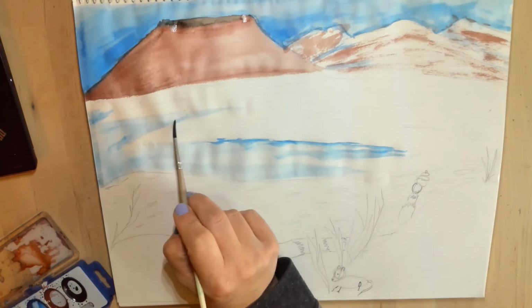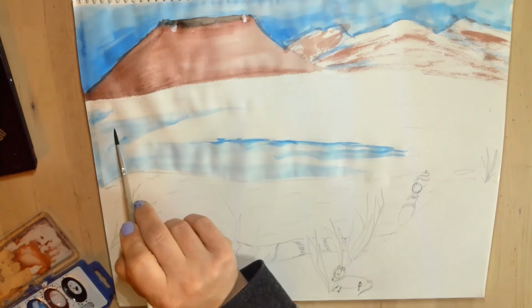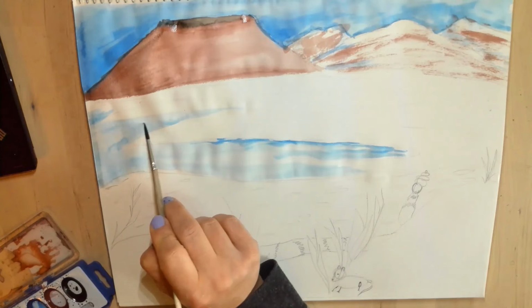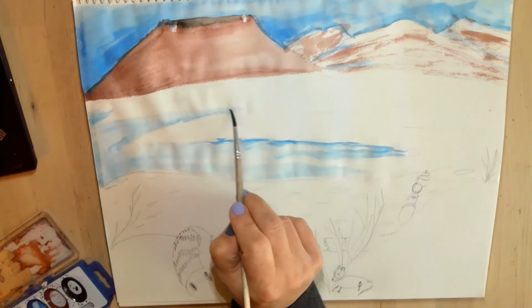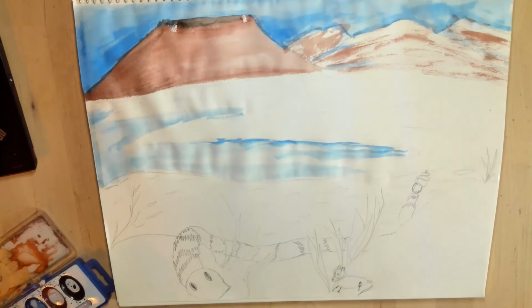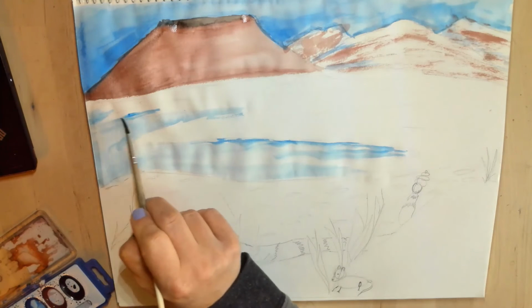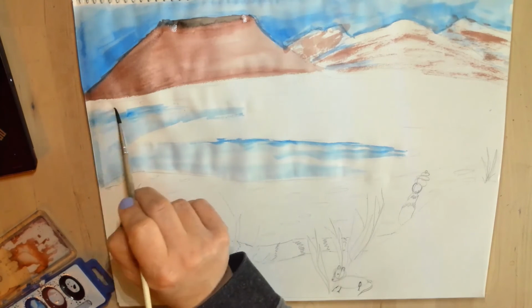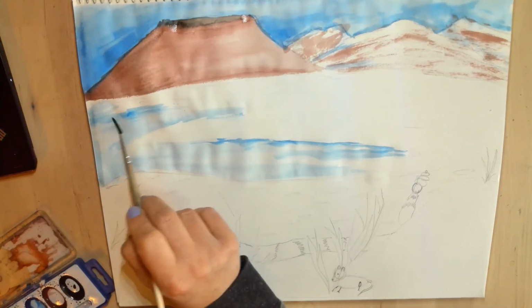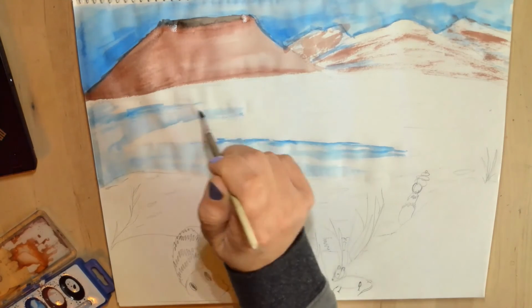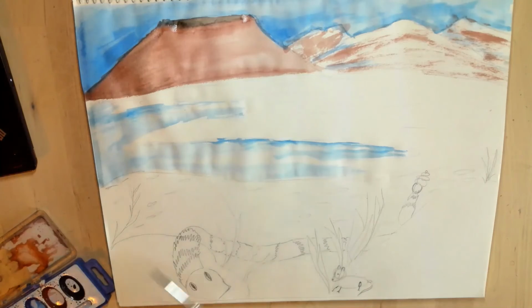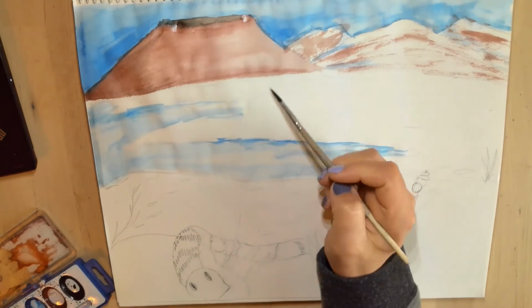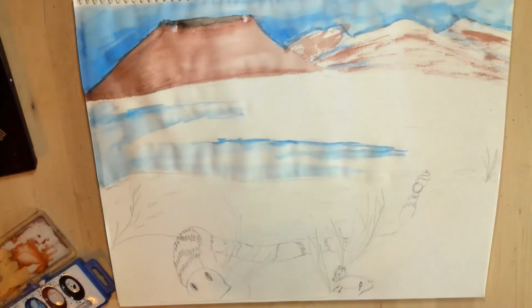You see how it's just a little bit like edgy around some of the sides. Looks a little fuzzy. That is because of the way the water is wicking the paint into different sections. And that's why this technique gives a different sort of texture, because the water is pulling the paint as opposed to the paint soaking into the paper. It's a fun technique to experiment with.